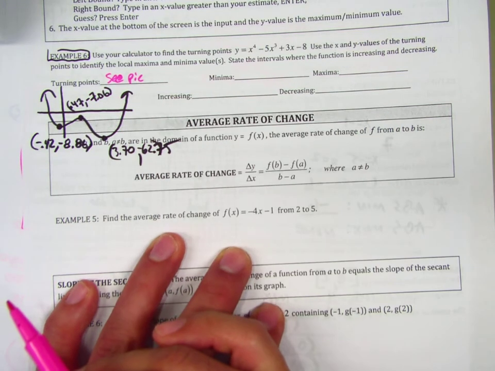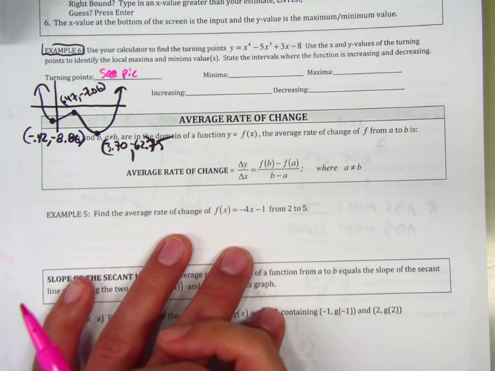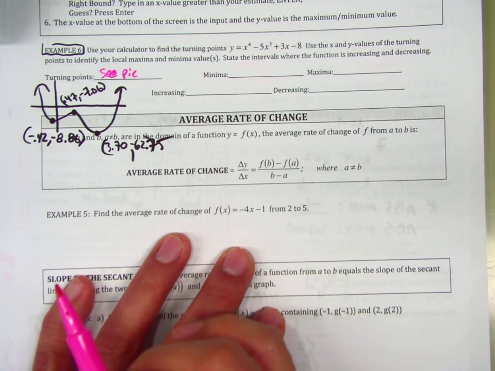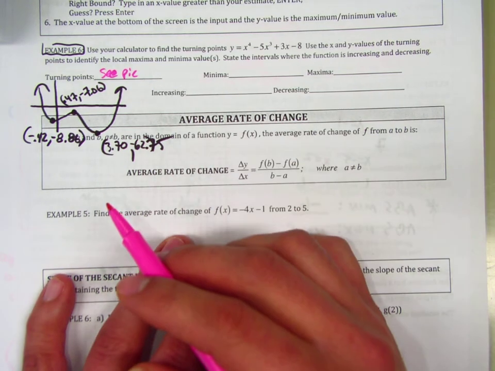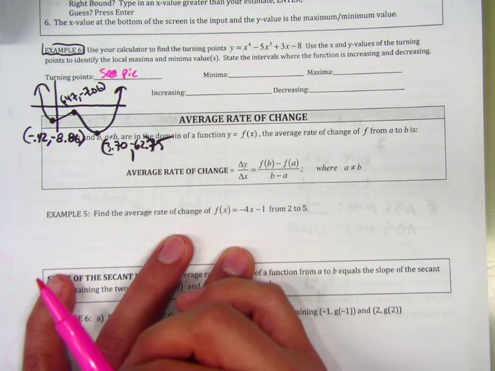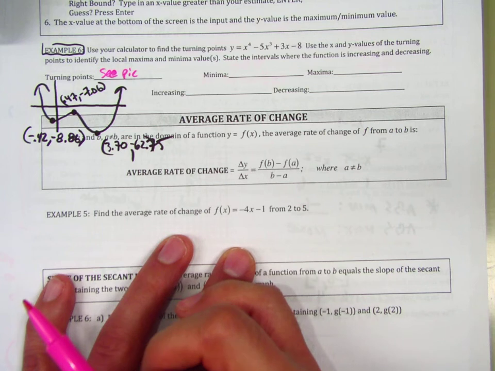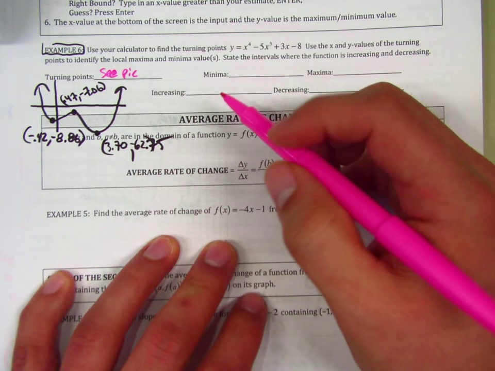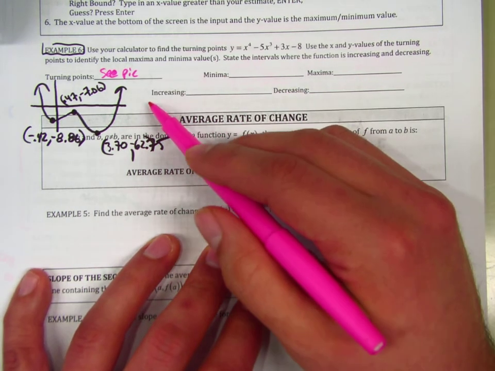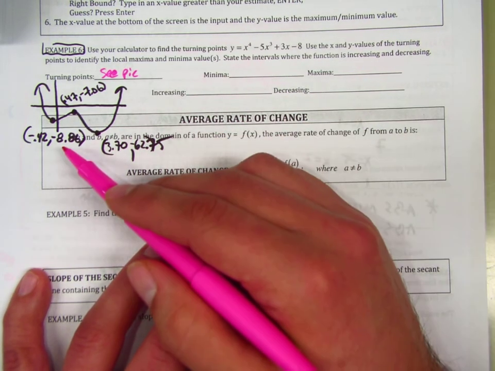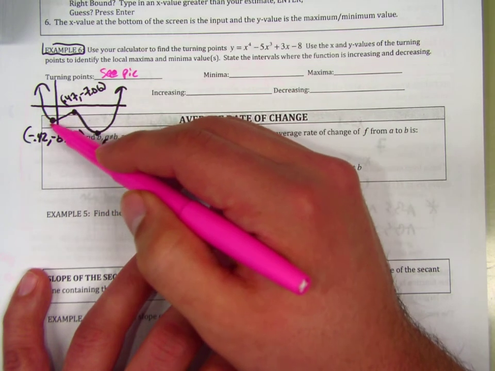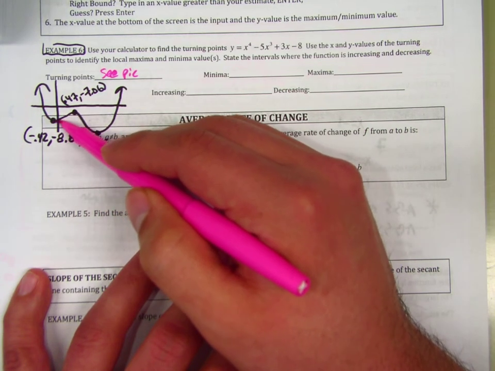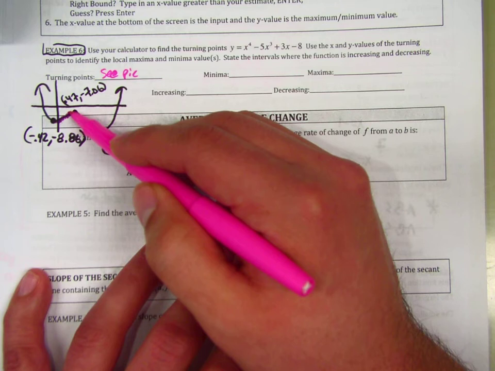Let's do the increasing and decreasing first. So from where to where is this graph increasing? So that's 1.